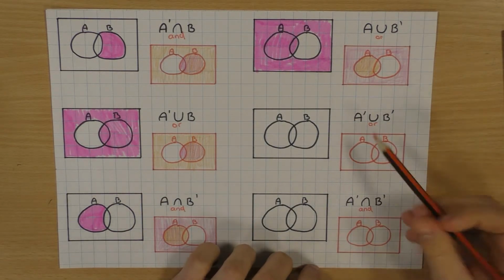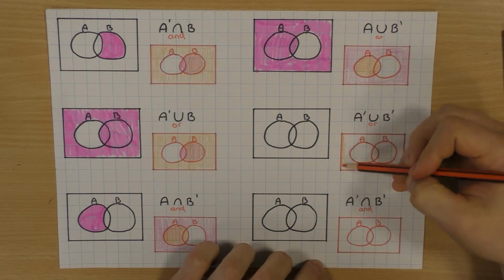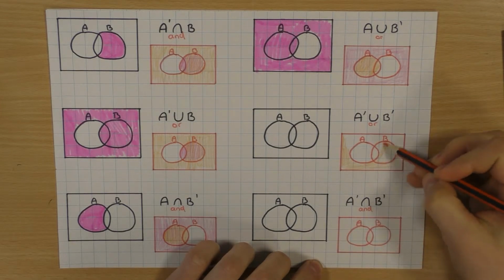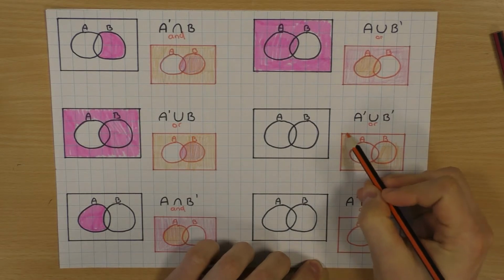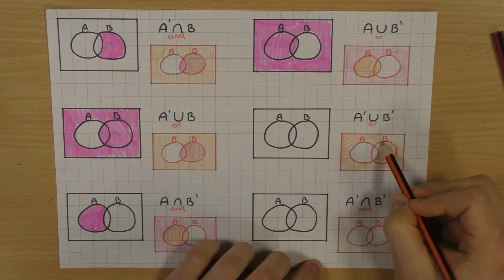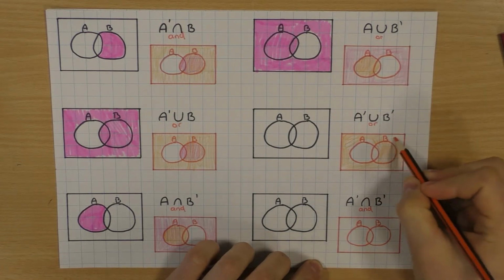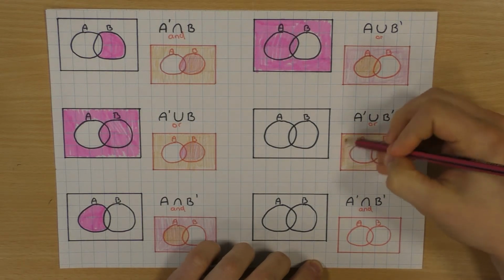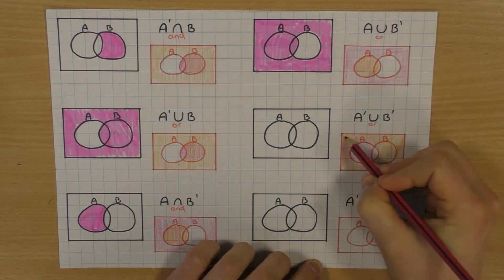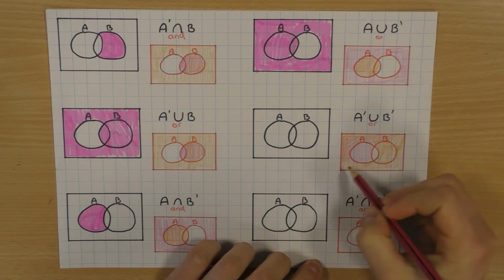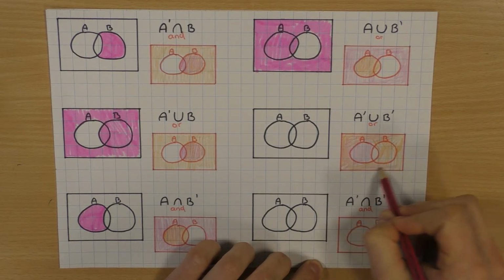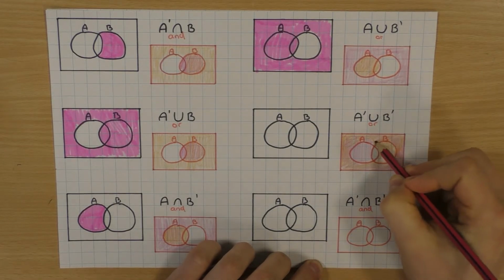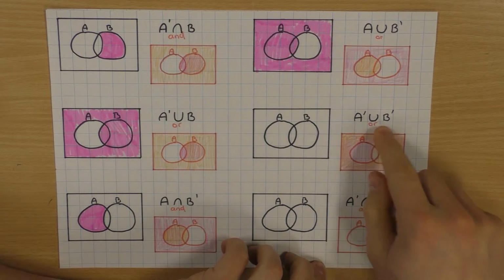So making it a bit more complicated now, if I've got not A, I go around and I shade in everything that's not A, like so. So that's everything that's not A, and then I shade in everything that's not B. So that's everything around B. And because it's an "or", it's everything that's been shaded.